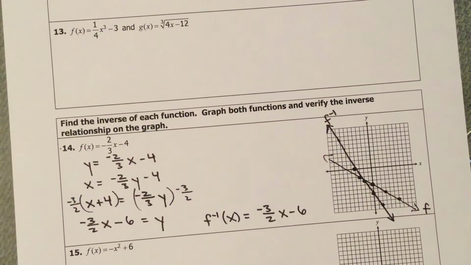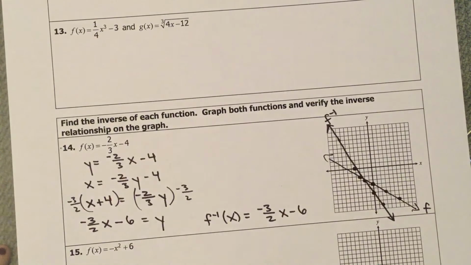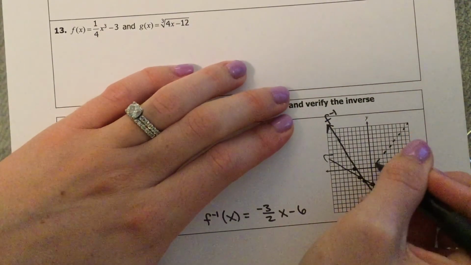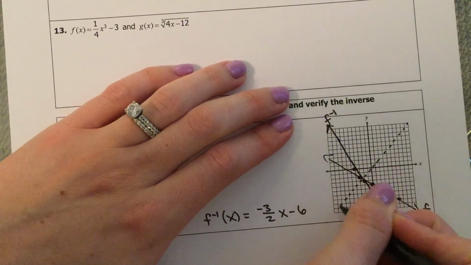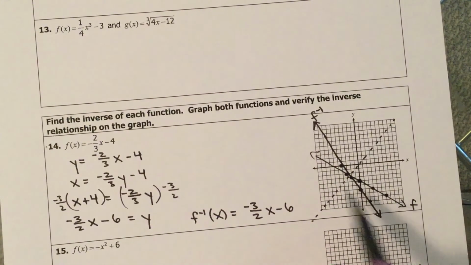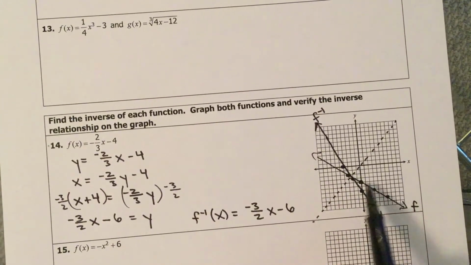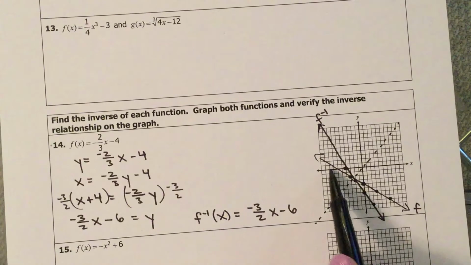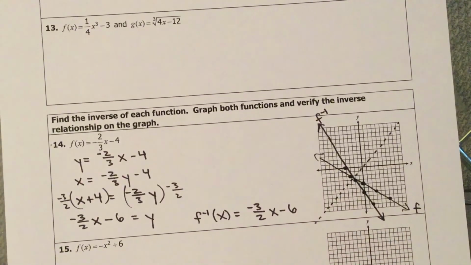Okay, and then verifying that they are in fact inverses of each other. Remember, this is our dotted line that runs right through that center diagonal, and these should be reflections of each other. And you can see visually that they are reflections of each other. So this half of f is reflected in this half of f inverse. This half of f is reflected in this half of f inverse.